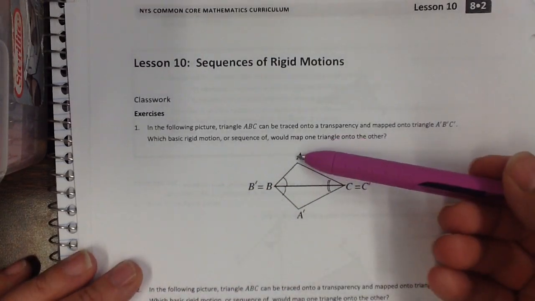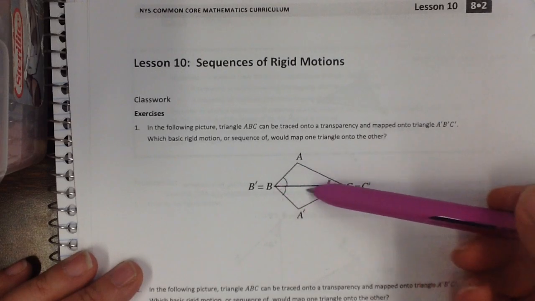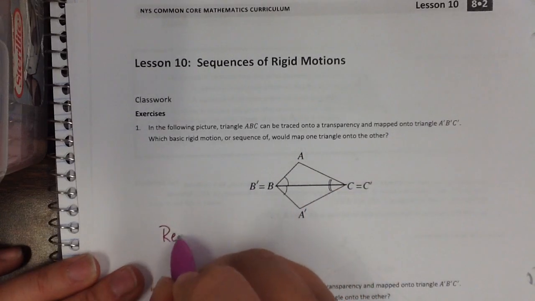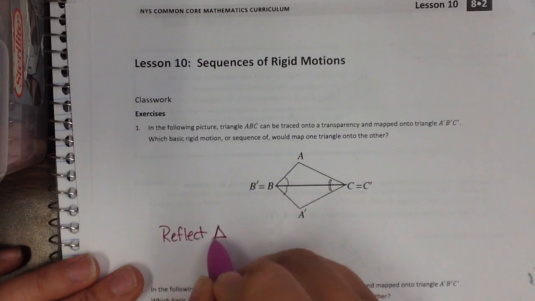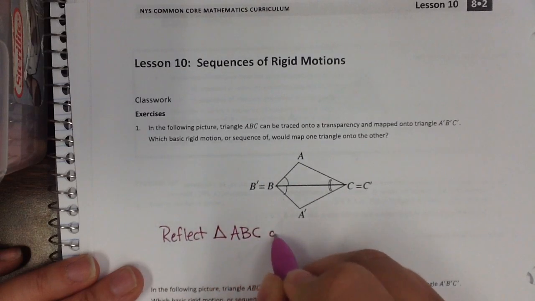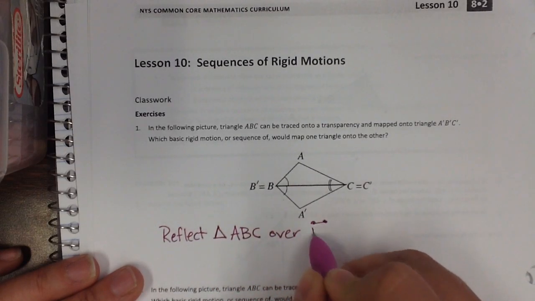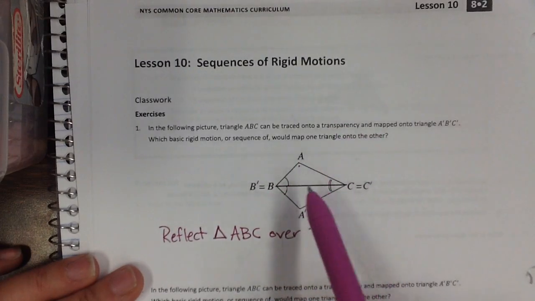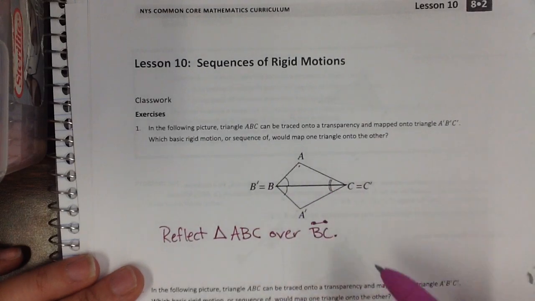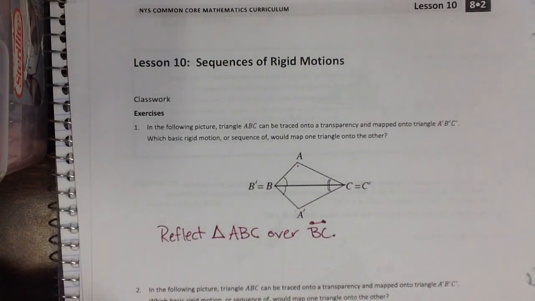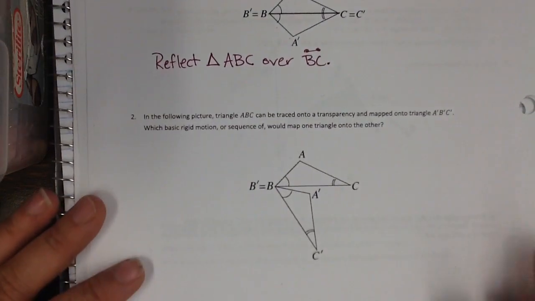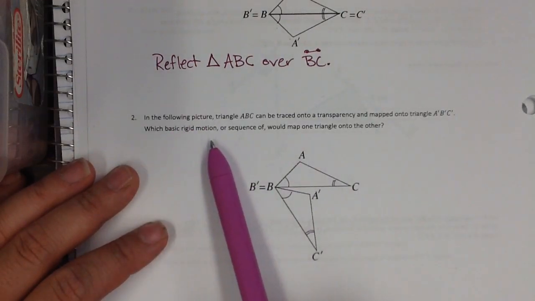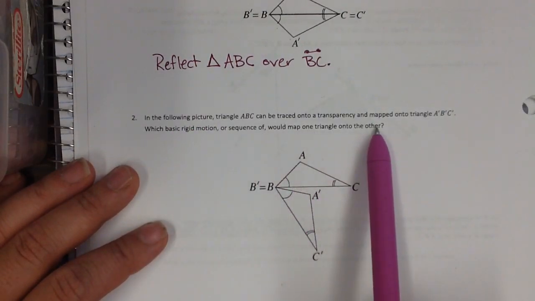So here you could reflect over line BC to get the other one. Okay, so reflect triangle ABC over segment BC. So you have to tell me what you're reflecting, what you're moving, and what you're reflecting it over. You always have to have a line of reflection. Okay? So in number 2, same thing here. Which basic rigid motion or sequence would map one triangle onto the other?